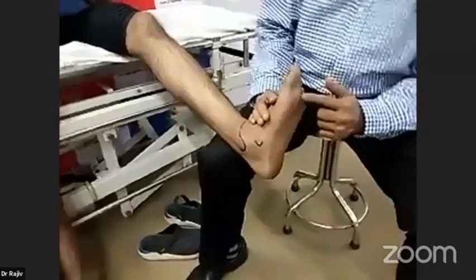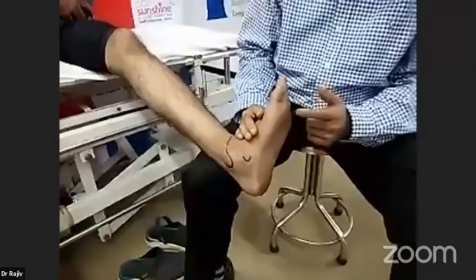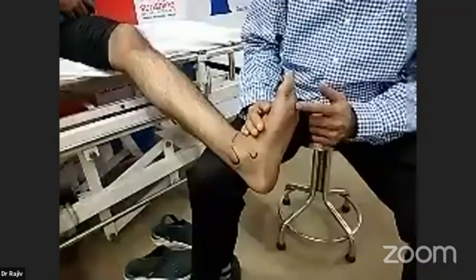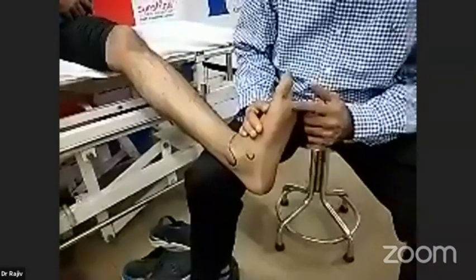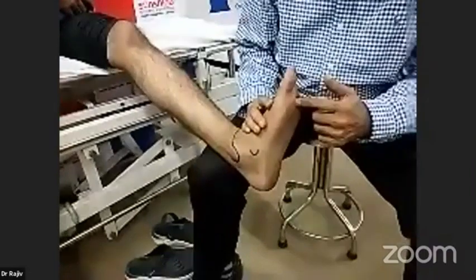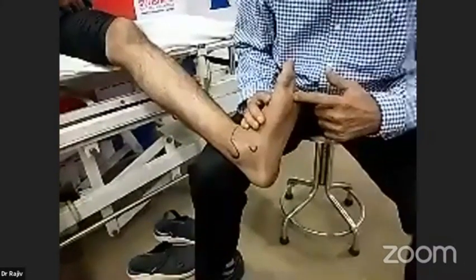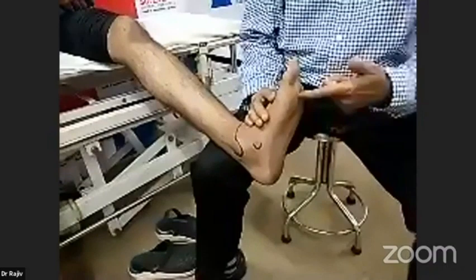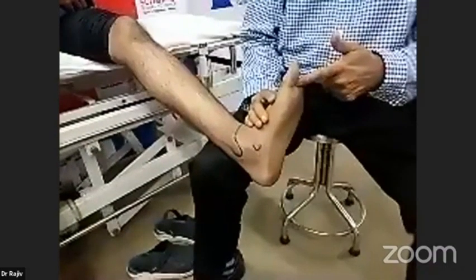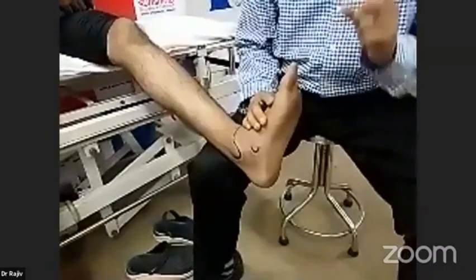Callosity has to be palpated, looking at the base of the callosity, whether it is falling at the head of the metatarsal or distal to the head of the metatarsal. And this is a very, very important palpation.